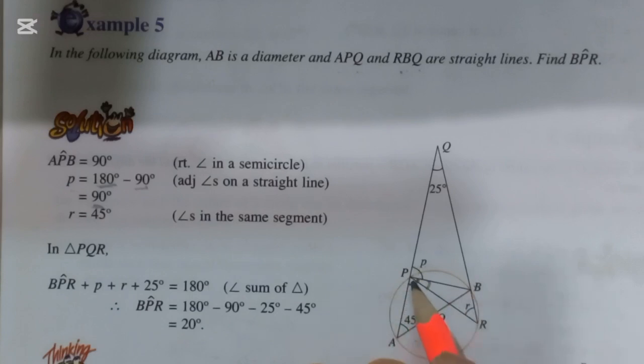Okay, now look at the segment PB. This is the segment which is making an angle of 45 degrees at the circumference at point A. This is the same segment which is making an angle R at the circumference at point R. So R will be equal to 45. So look now, angles in the same segment.